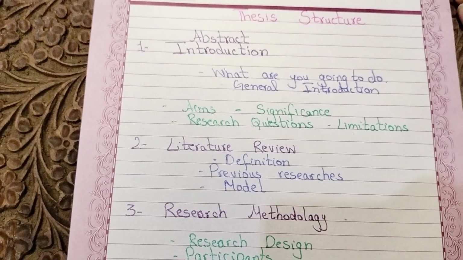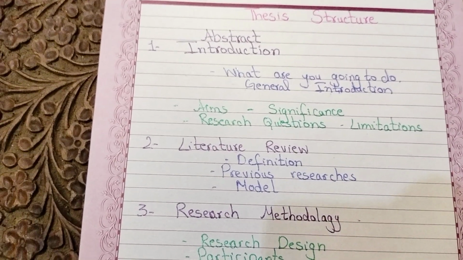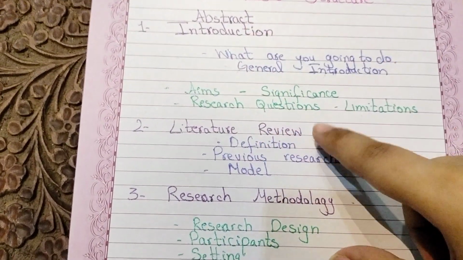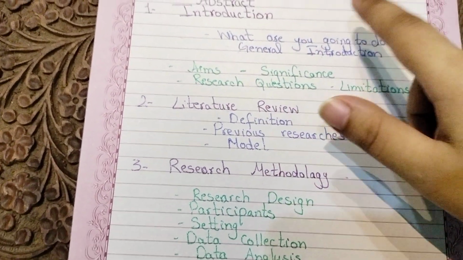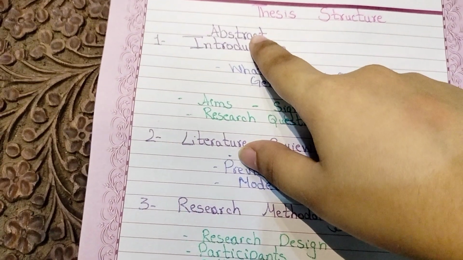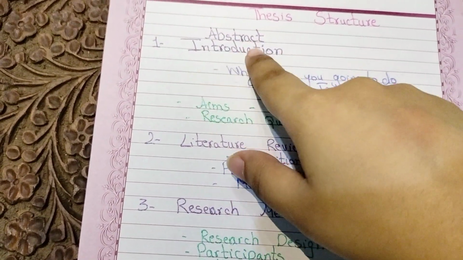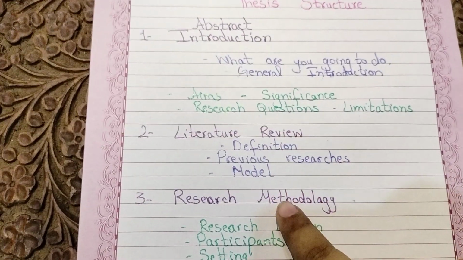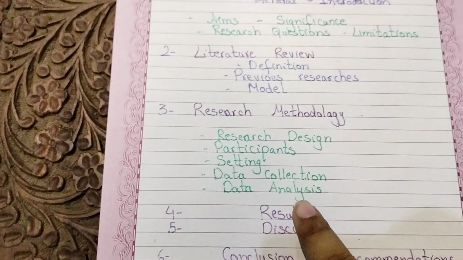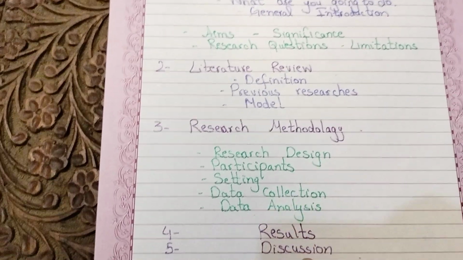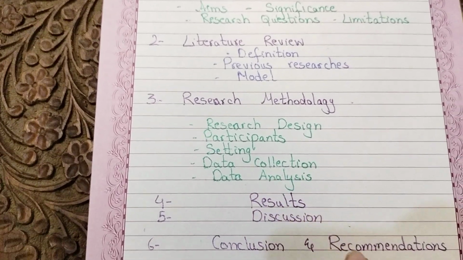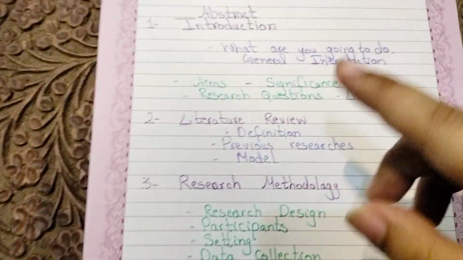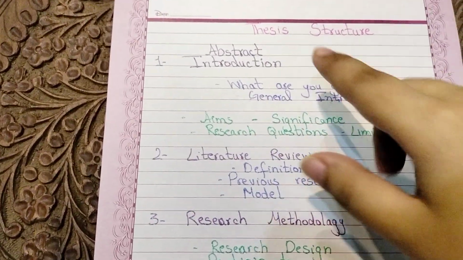The abstract is the whole information about the thesis. You will write every part of the thesis in 1 to 2 lines in the abstract. The first 2 lines will be the general introduction of the thesis. The next 2 lines will be the research methodology. The next 2-3 lines will be about the results. The next 2-3 lines will be about the discussion. The next 2 to 3 lines will be about the limitations and recommendations of the thesis.